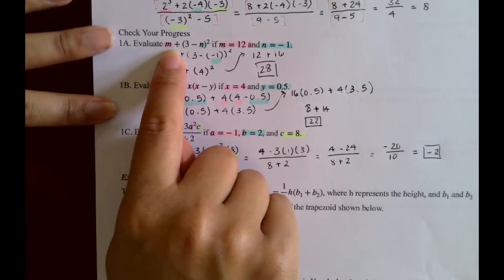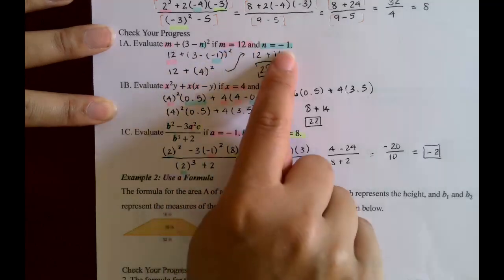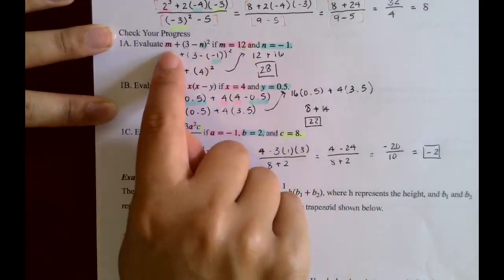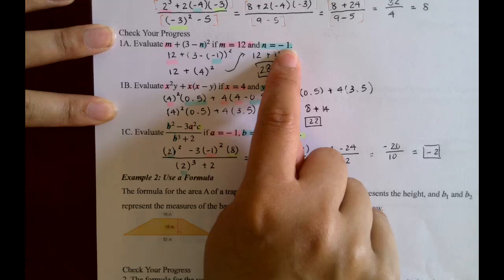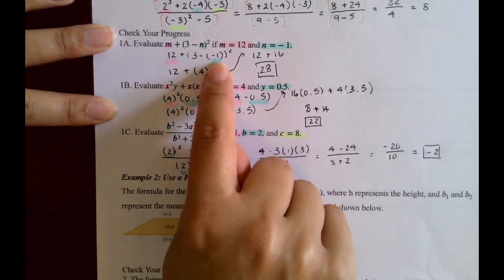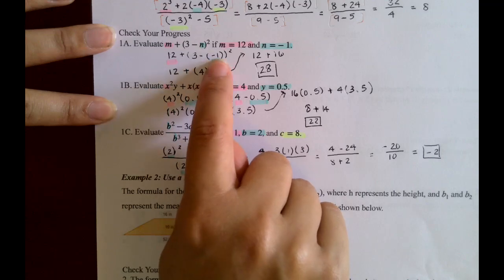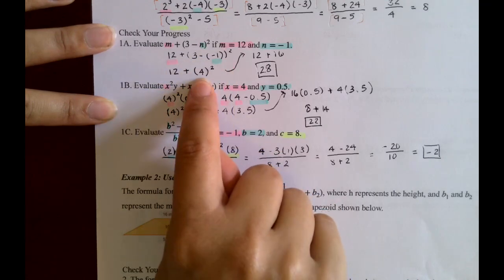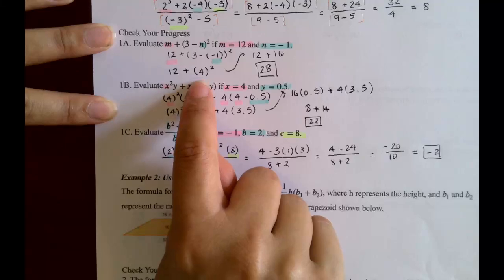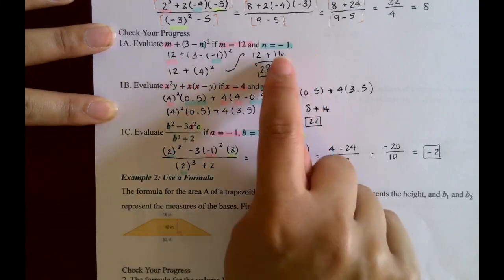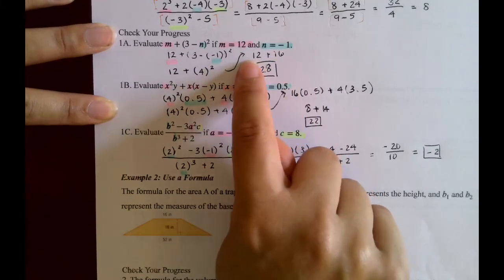For 1A, we know that m is 12 and n equals negative 1. Wherever m is, I replace it with 12. Wherever n is, I replace it with negative 1. Then I did the grouping, 3 minus negative 1. Minus a negative is plus, so 3 plus 1 is 4. Then I did the exponent, 4 squared, 4 times 4 is 16, and then last 12 plus 16 is 28.